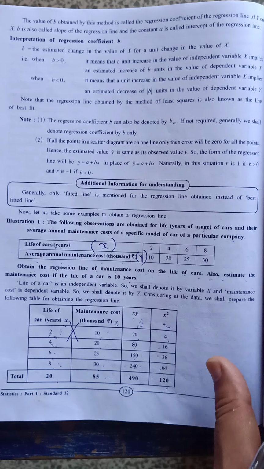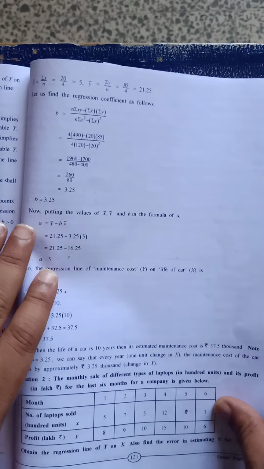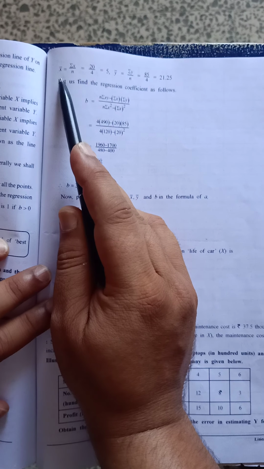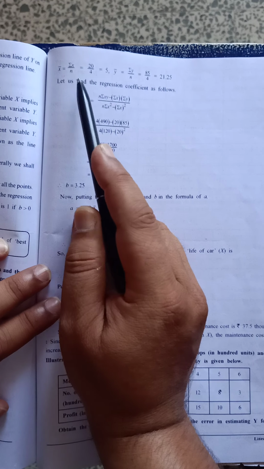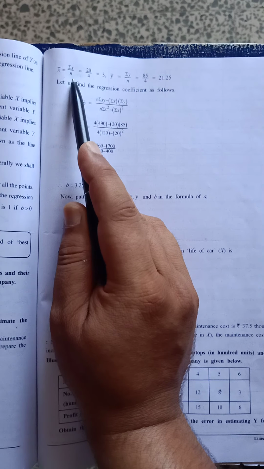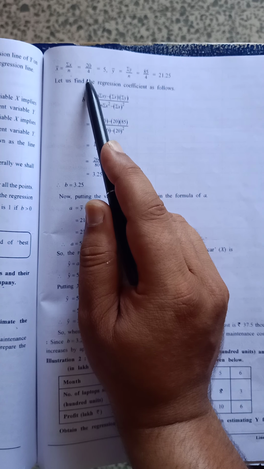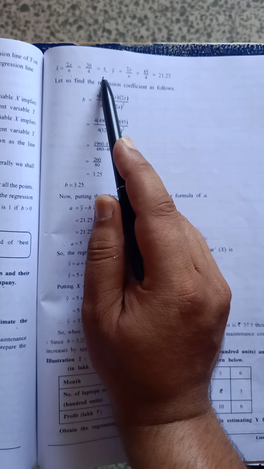First of all, we have to find the value of x bar and y bar. The formula of x bar is sigma x upon n. Sigma x is 20 upon 4, value of n. The answer is 5.